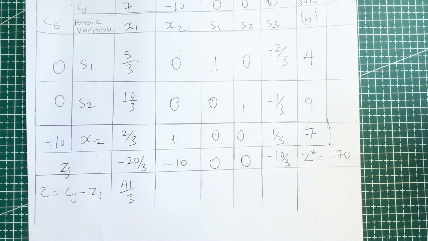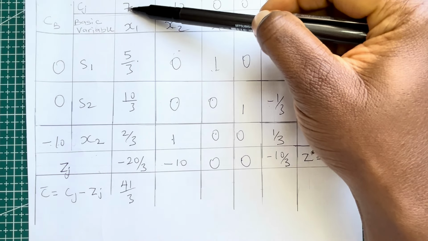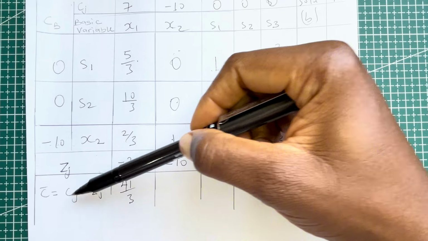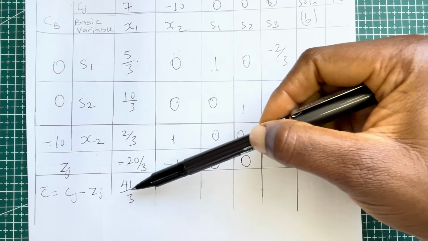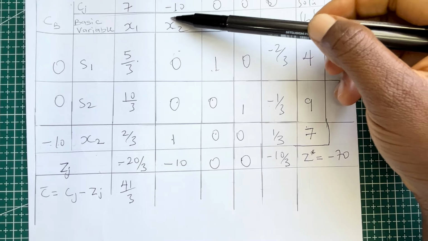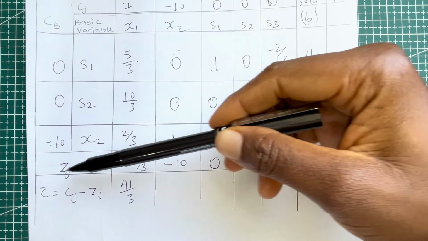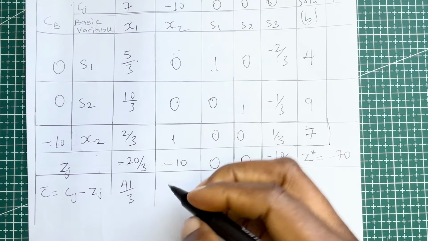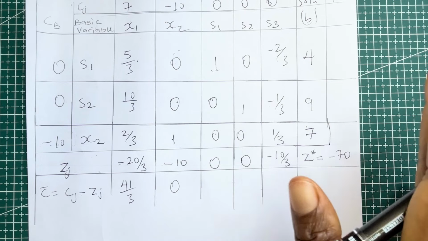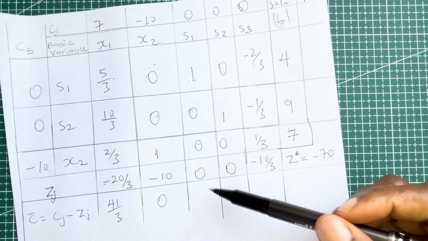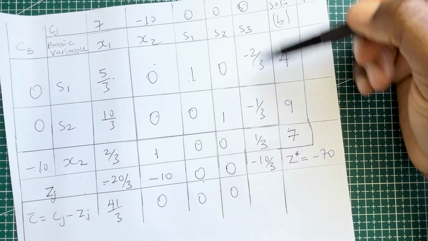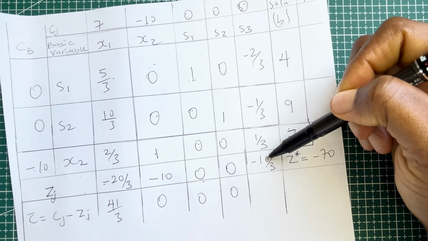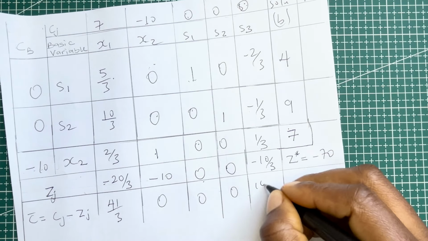Remember, minus is plus. 7 minus minus 20 all over 3 will give us 41 over 3. Minus 10 minus minus 10 will give us 0, because minus is plus. So 0 minus 0, we have 0. 0 minus 0, we have 0. 0 minus minus 10 all over 3 will give us 10 all over 3.